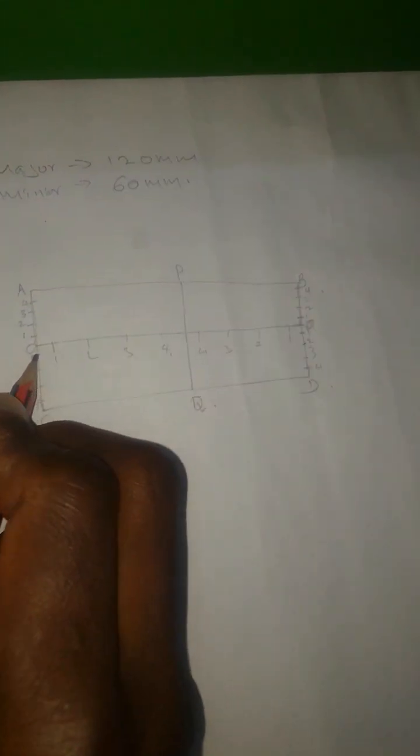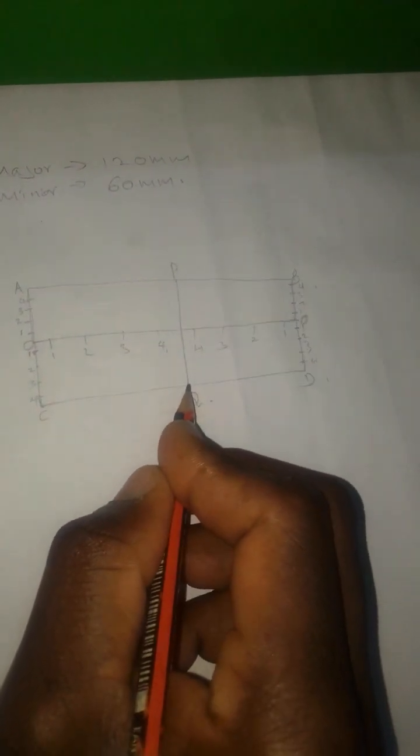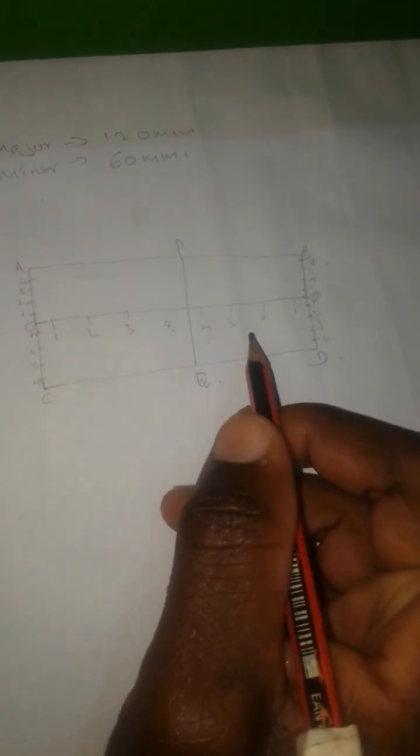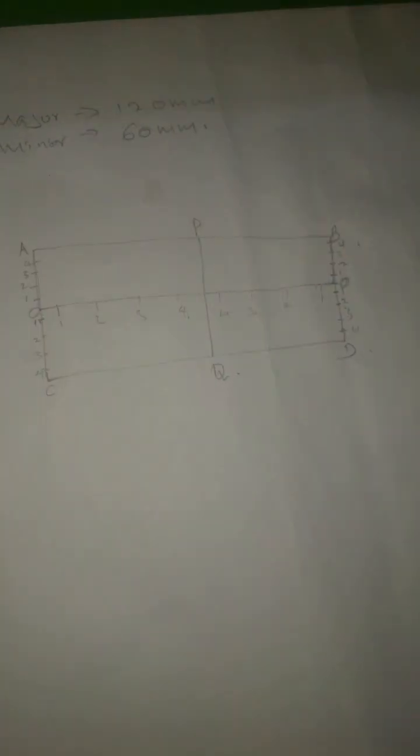Now, after that, you stand here at point 1 to join point Q. At point 2 to join point Q, because Q is a common point.